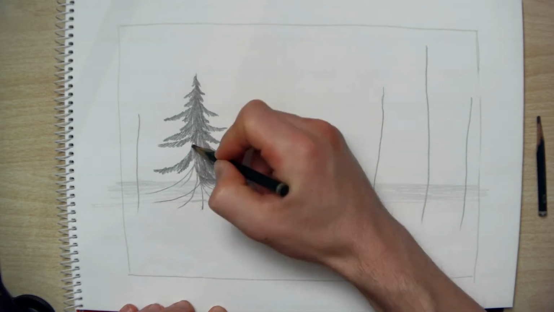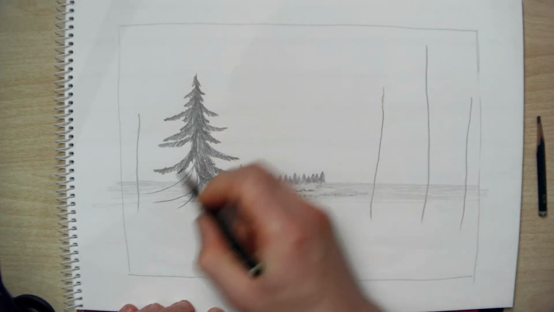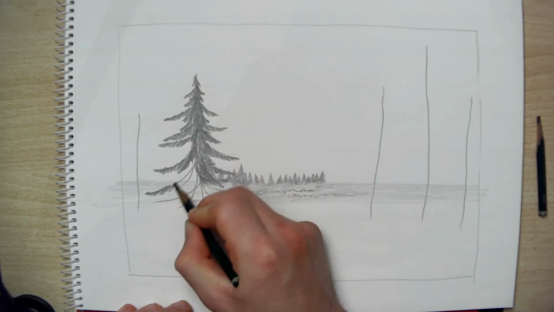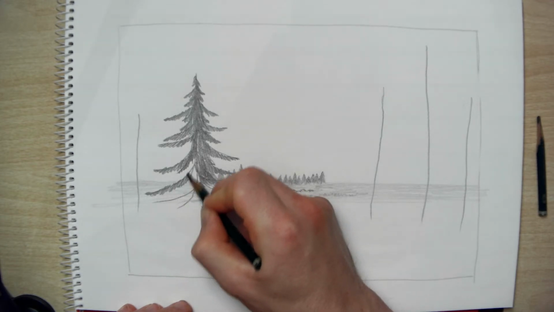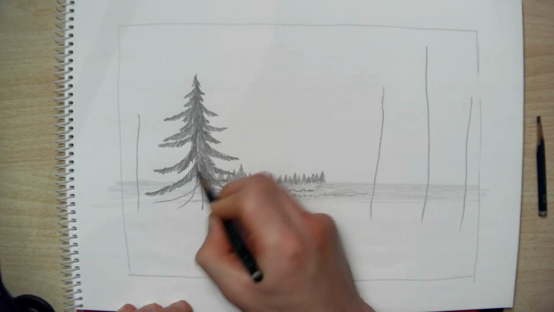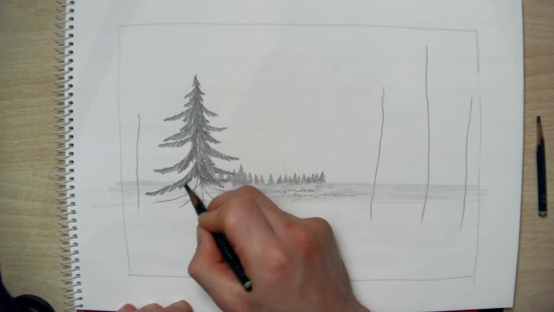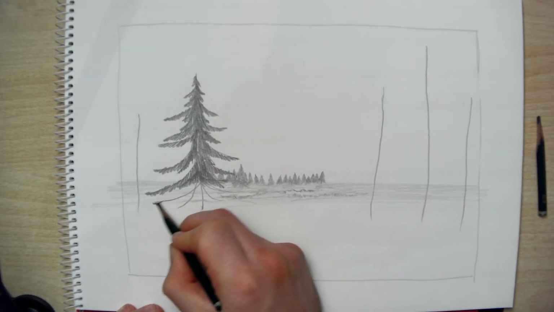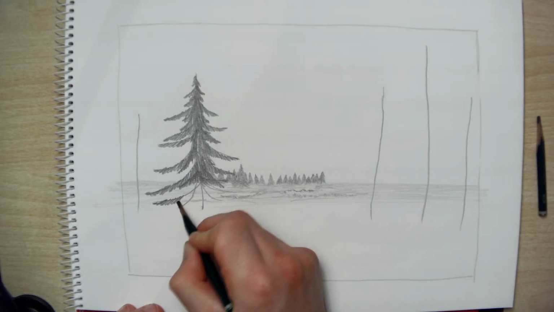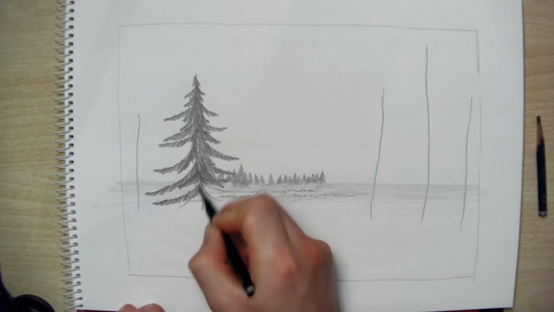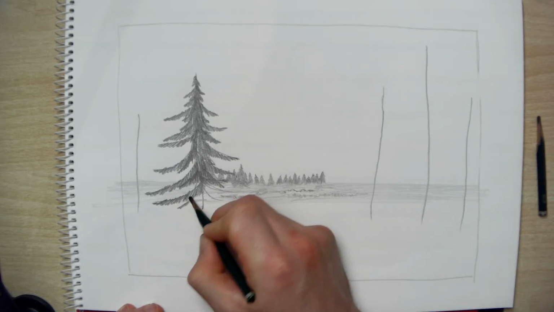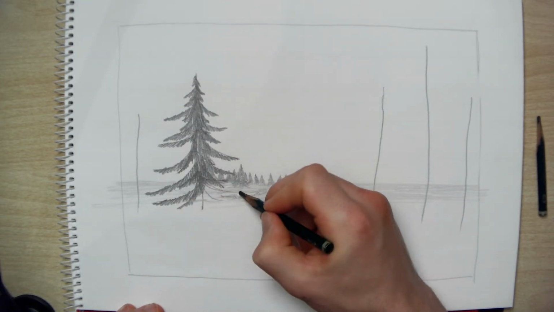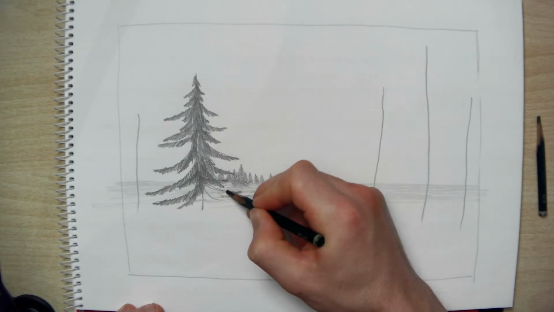Okay, let's go over here. This one right here. Then we've got that one that I just covered up, but we can see the needles below it, below the branch. We see that. Okay, in here, over there.